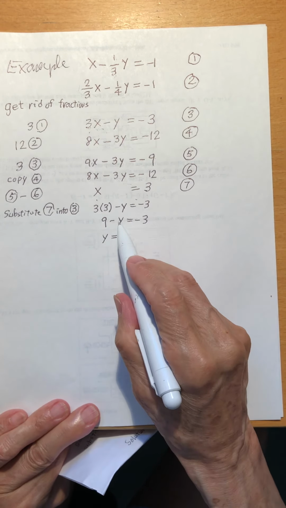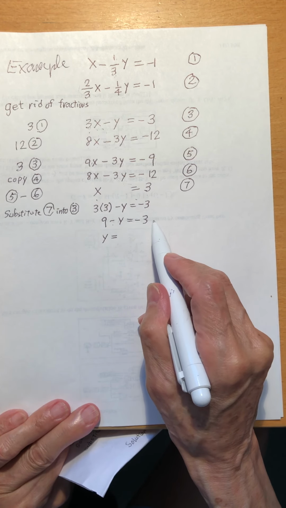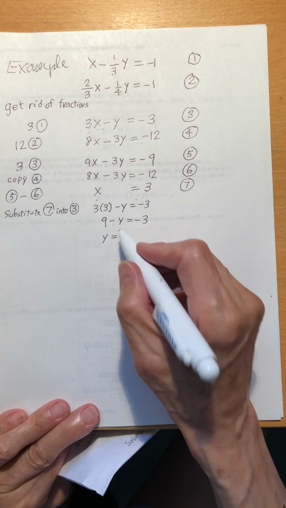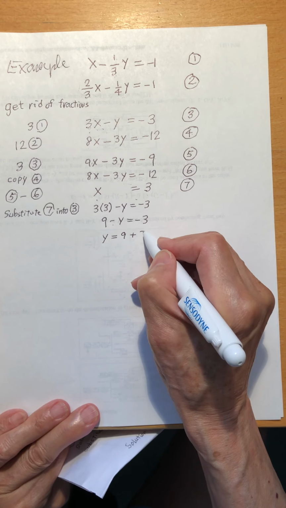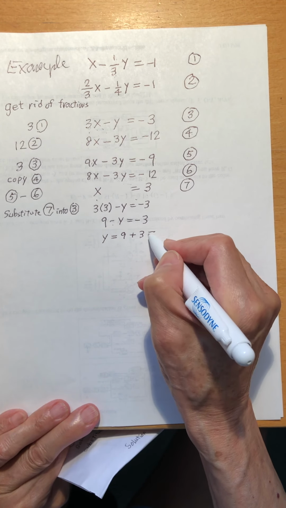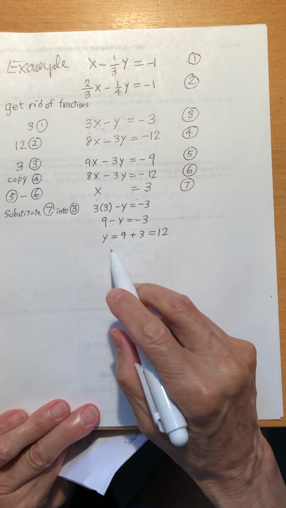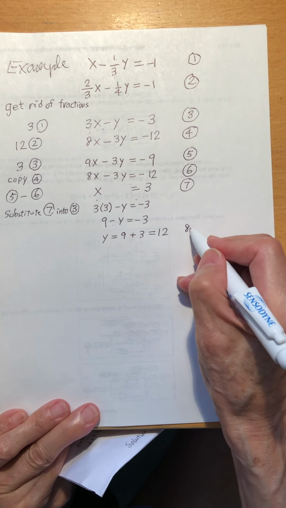You can move the negative y to the right-hand side, it becomes positive y, and move the negative 3 to the left-hand side, it becomes positive, so it's 9 plus 3. This gives me 12. So I have y now. I call this equation 8.